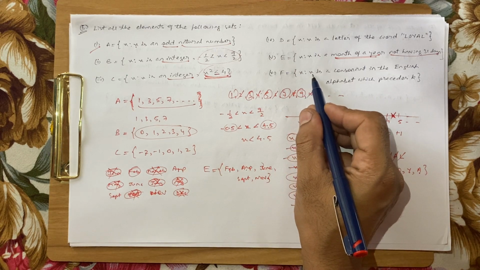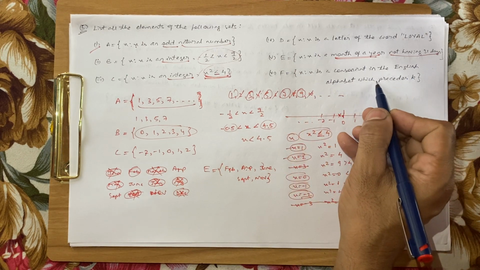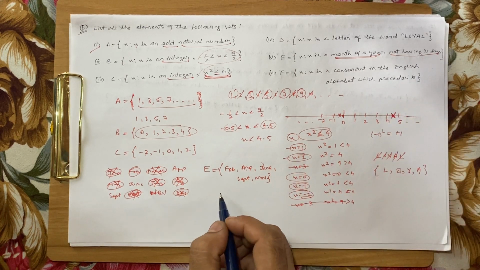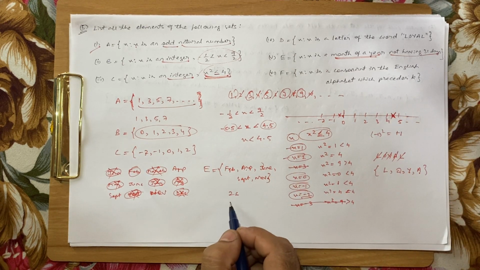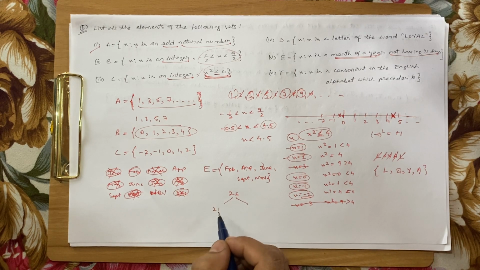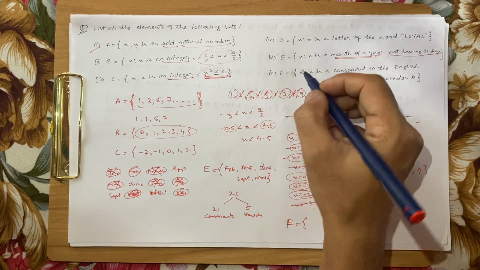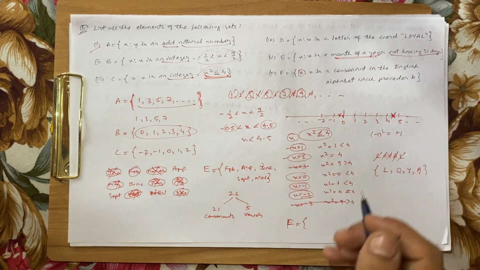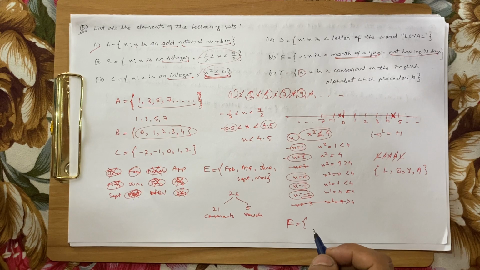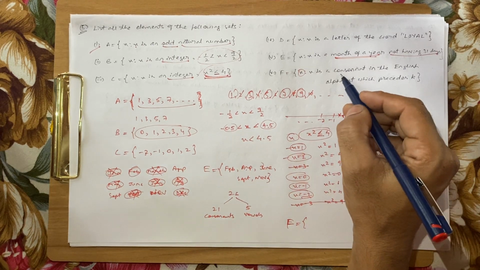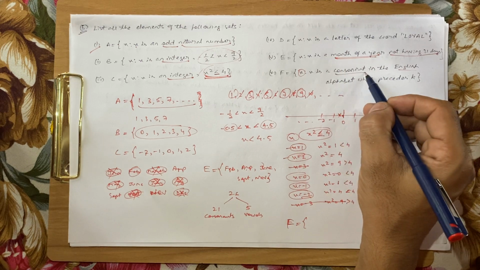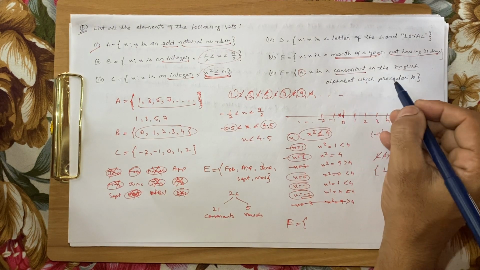Now, the next one, X such that X is a consonant in the English alphabet which precedes K. All of you know the English alphabets, right? There are 26 letters in the English alphabet, which is divided into 21, which are called consonants, and 5 of them are vowels. So here it says there is a set F, in which there are some elements. Each of the elements has been assumed to be X. So what is the nature of each X? It's a consonant in the English alphabet. This is the first condition, and which precedes K.